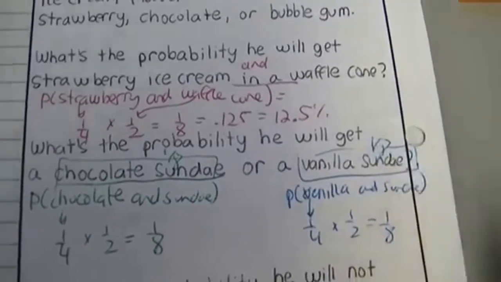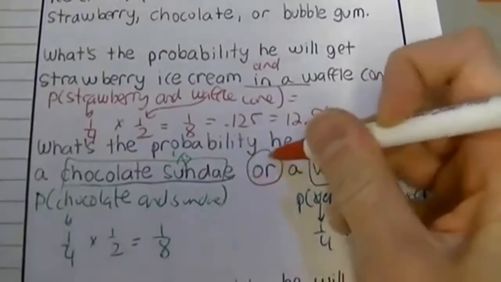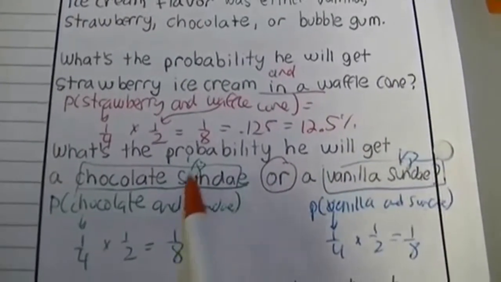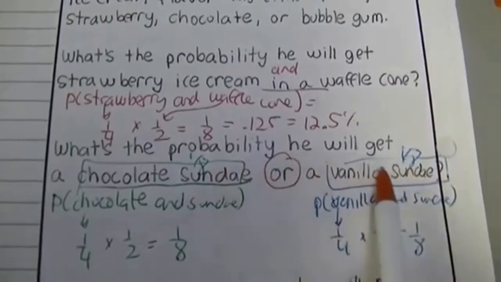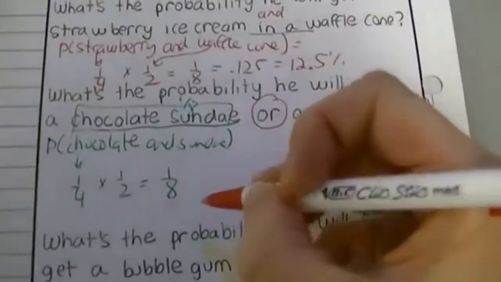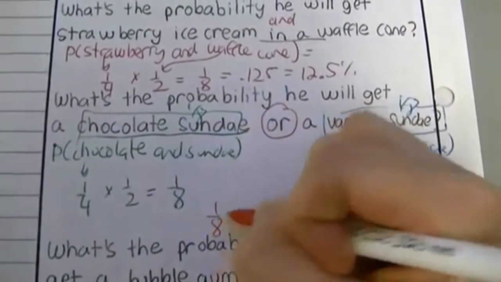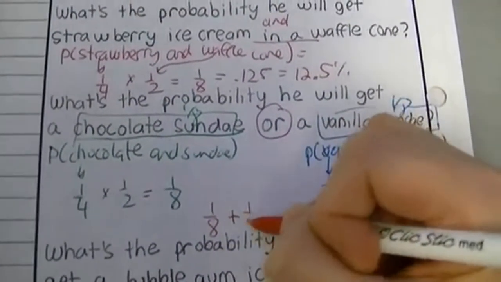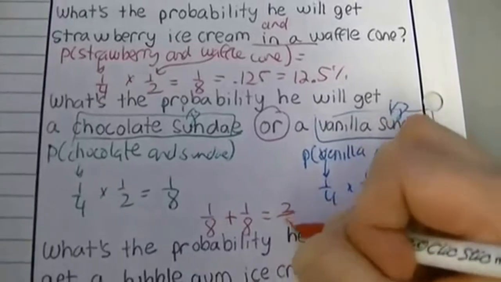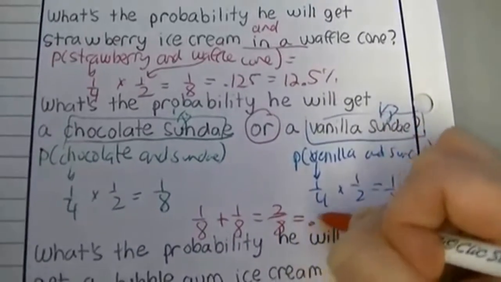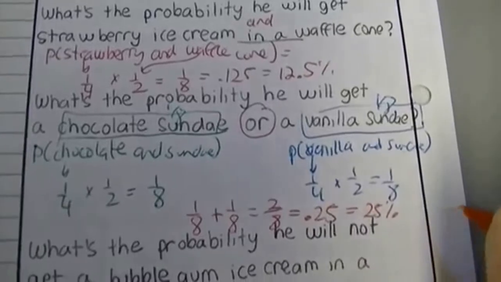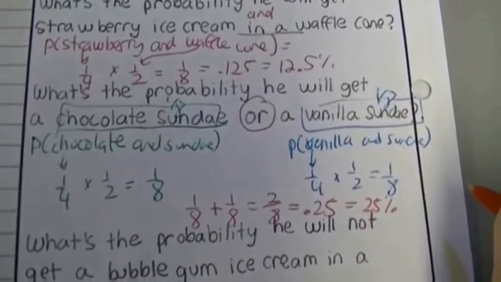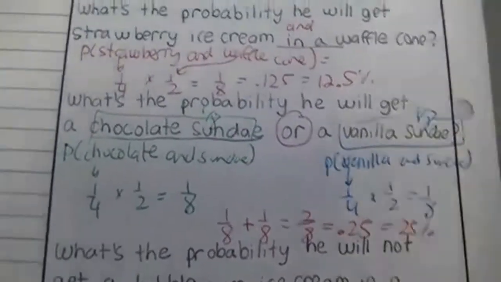Okay. So when you see or, so probability of him getting a sundae, a chocolate sundae or a vanilla sundae, you want to add those two probabilities together. You want to take your 1/8 from the chocolate sundae and add it to the 1/8 from the vanilla sundae, and that would give you 2/8 or 25/100ths or 25% chance of either of those happening. And if you did a counting tree, you would also have that same probability.